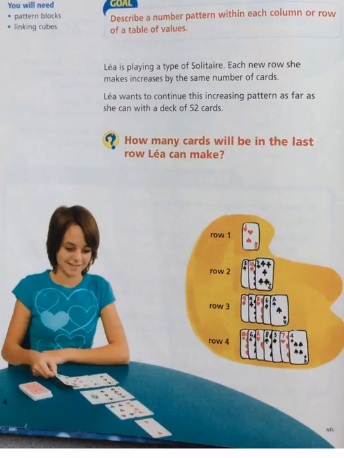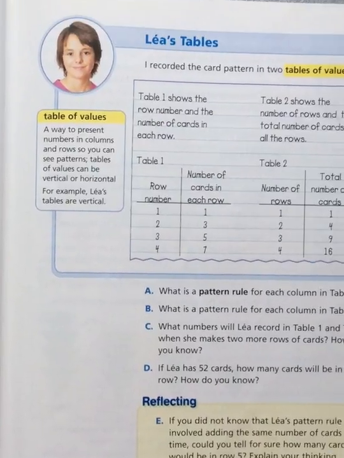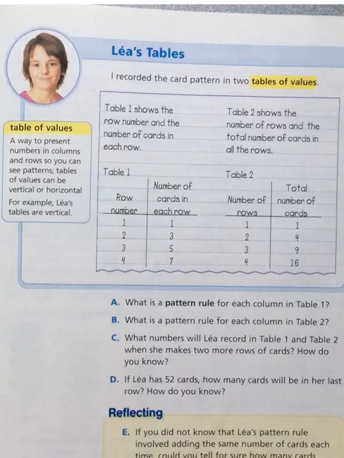If you want to go ahead and solve that, press pause now and solve it. But what I'm going to do next is go through how she would solve it. So Leah created a table of values to find the card pattern.